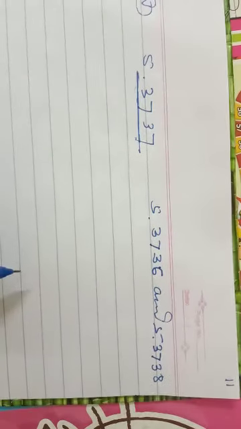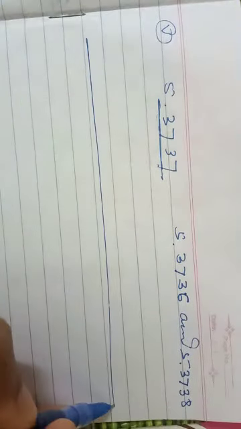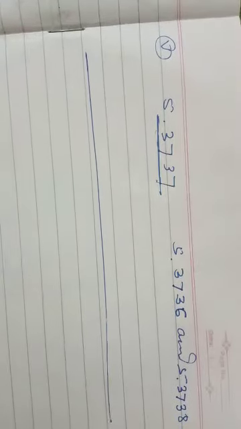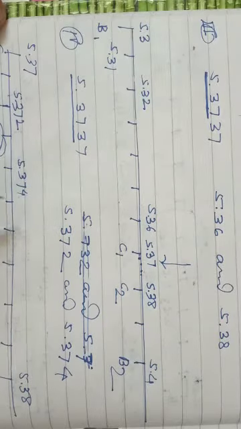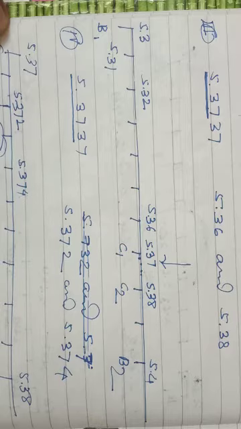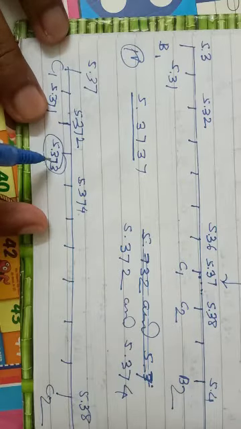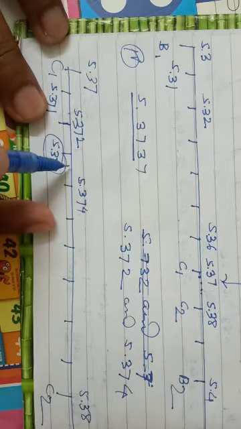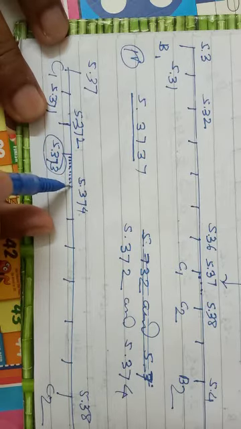Okay, now let me draw a number line. So between 5.3736 and 5.3738, we can see the number is here, 5.373. Now we should divide that portion into 10 equal parts. Then what will be the next number when we divide that portion into 10 equal parts, like that, 10 equal parts.